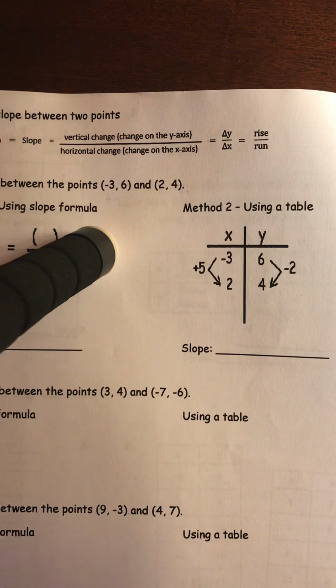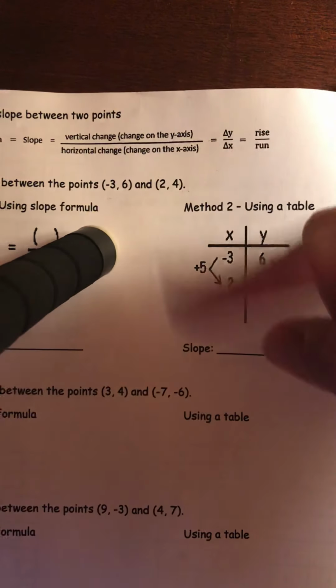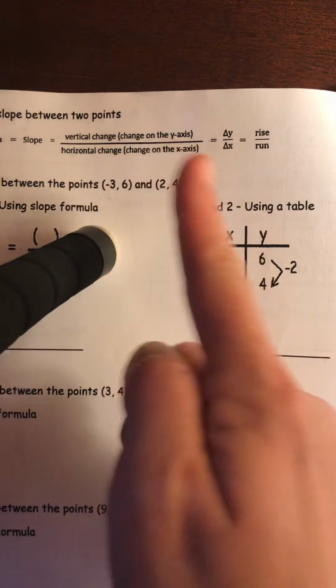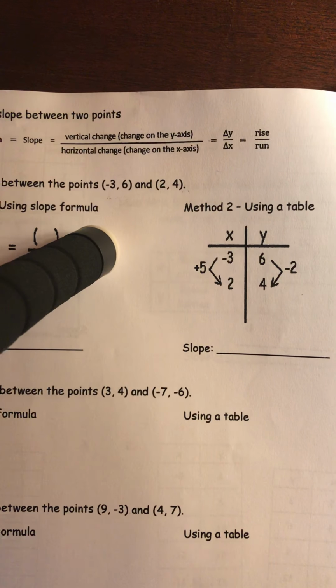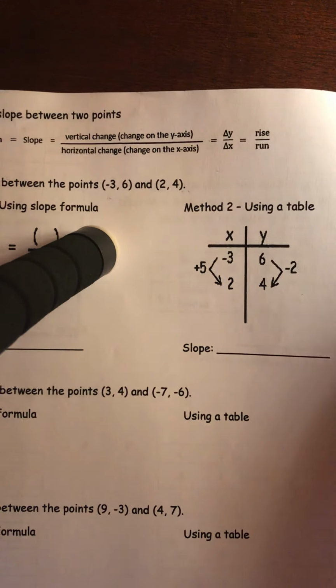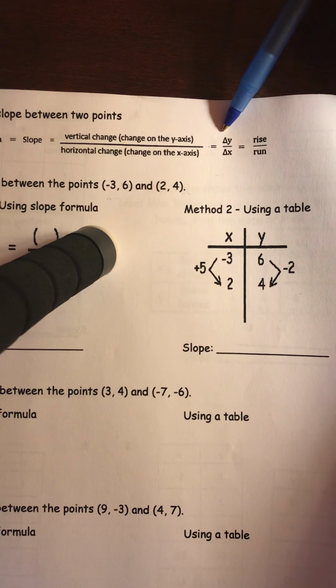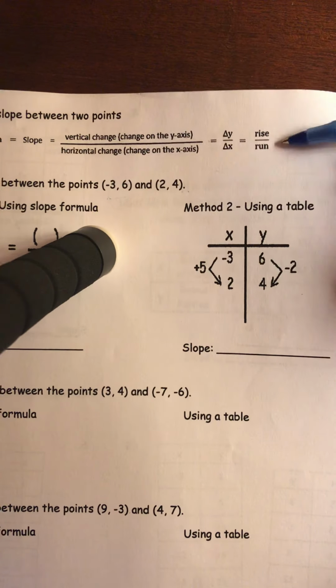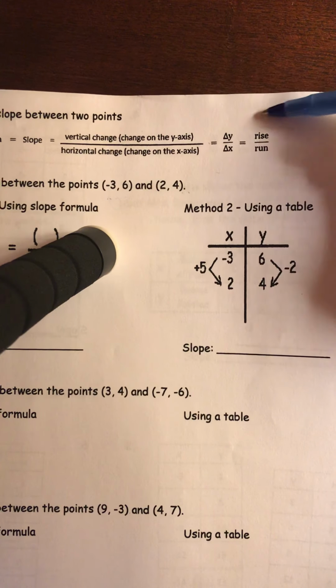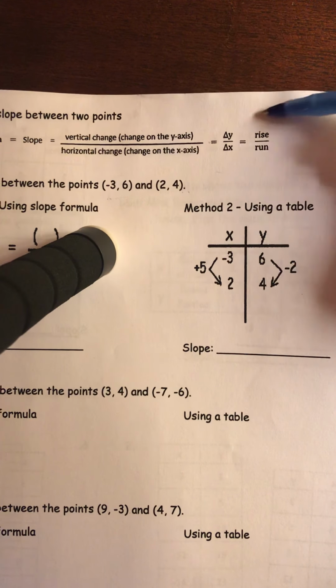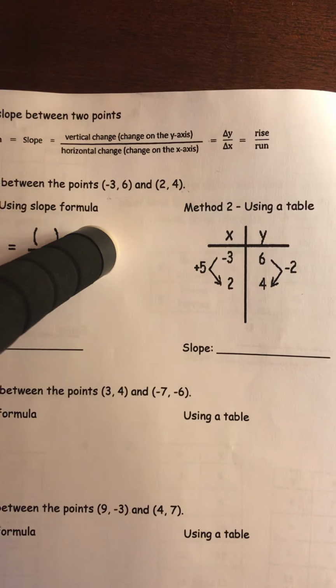So remember, slope is the vertical change, so up and down, over the horizontal change, left and right, often referred to as the change in y. Remember, triangle is change, so change in y over change in x. And we started talking about how to find the slope using rise over run. If you haven't gotten to it yet in class, we will next week.